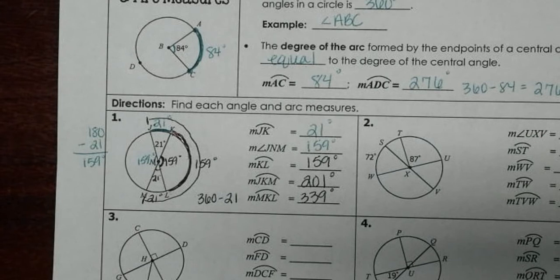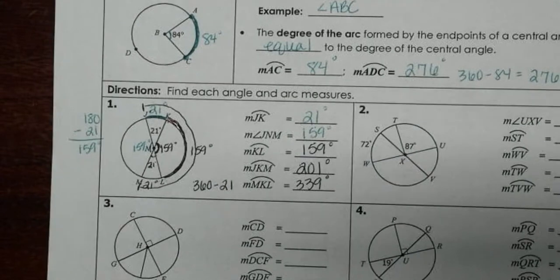Okay, so the next few are really similar. I'm not going to work every one, but we are going to work a few. Make sure you don't work anything out though. So let's look at number 3. We're going to skip number 2 for now.